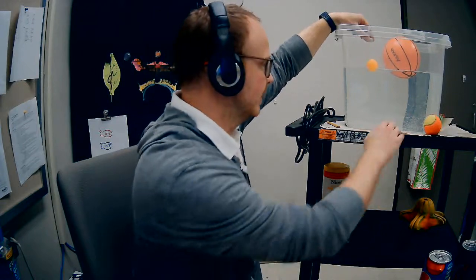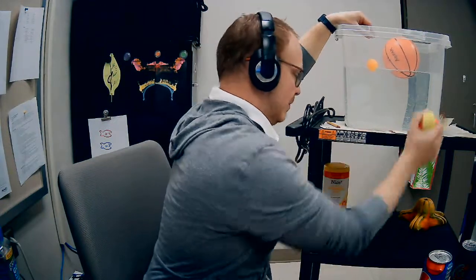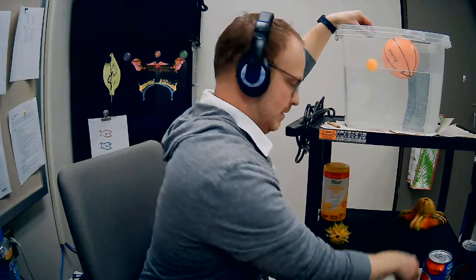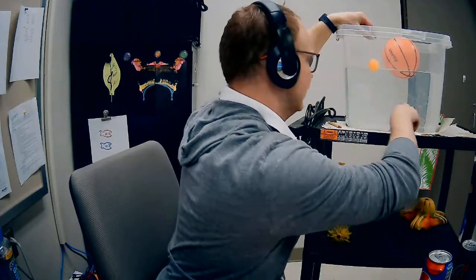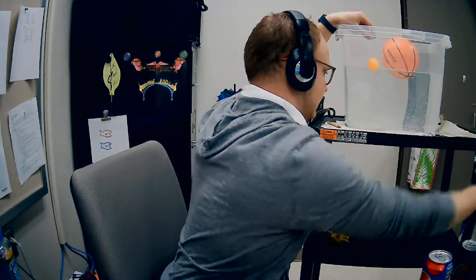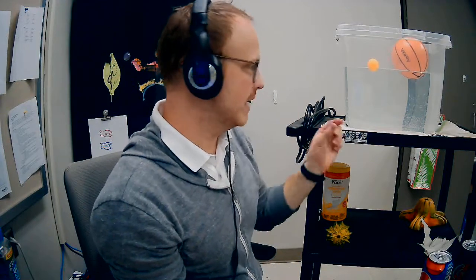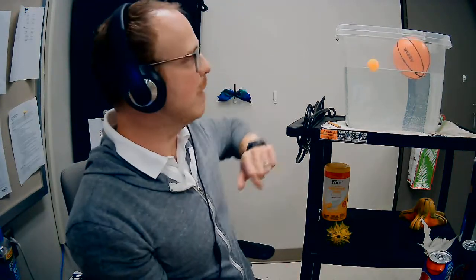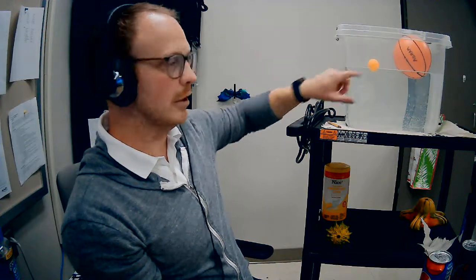So I'm going to drop my marble in very carefully here. I might try and move my paper towels out of the way. That way, hopefully we can see it a little better. Marble sank too. It's rolling around on the bottom. So that tiny marble sank, but the huge basketball and the larger ping pong ball didn't sink.